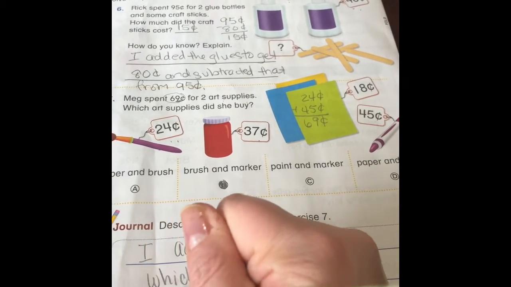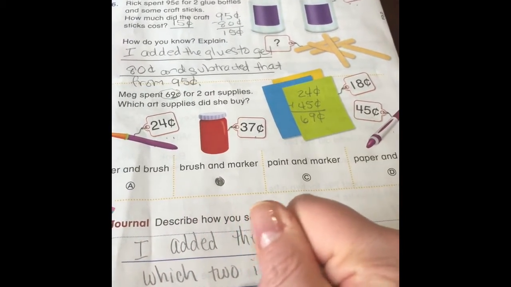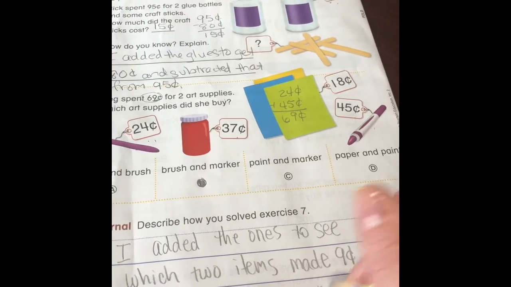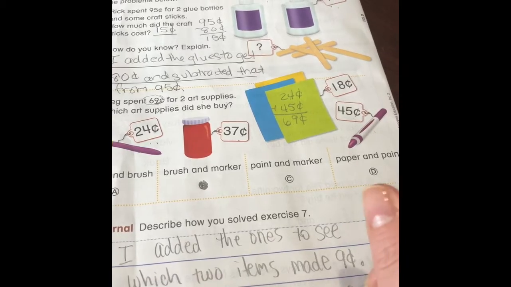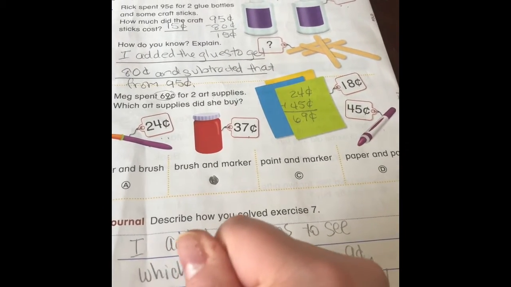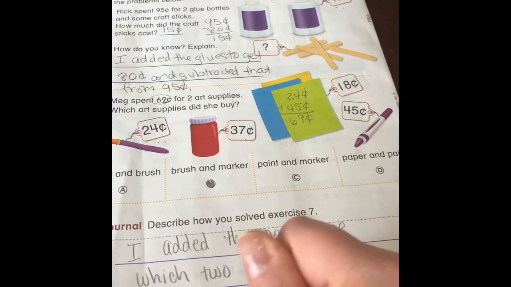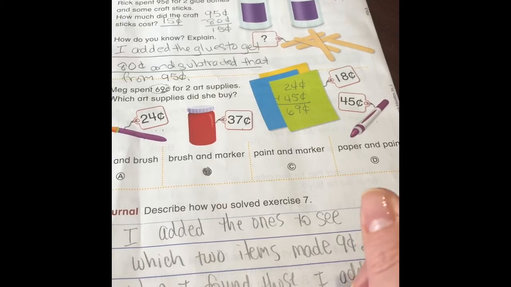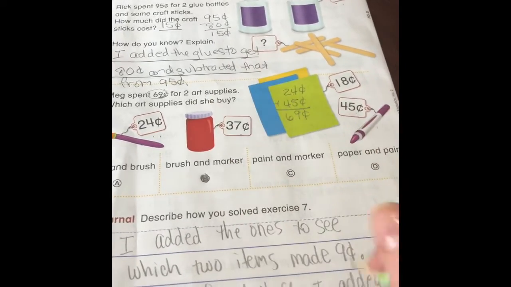When I found those, I put a period there. I added the 10s to see if I got 69 cents.